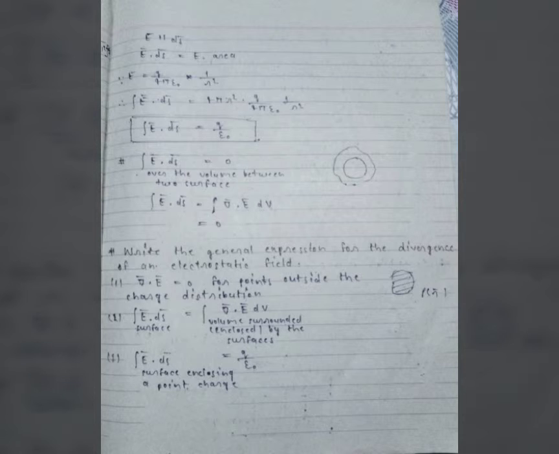Point number two that we have learnt is that if I write the flux of the electric field, E dot ds over a surface, this by the divergence theorem is equal to divergence of E integrated over the volume surrounded or enclosed by the surface.